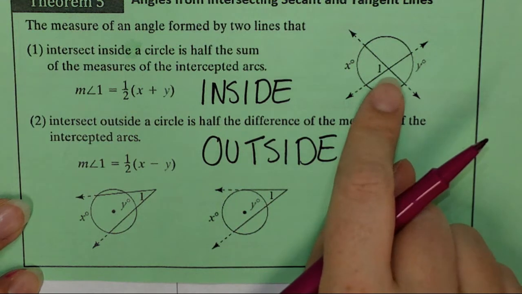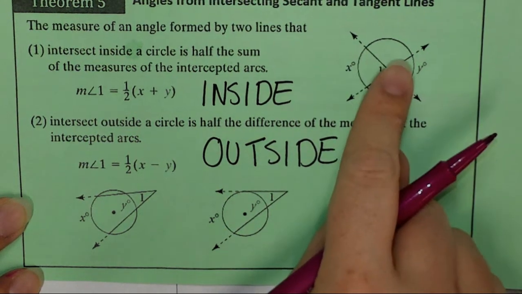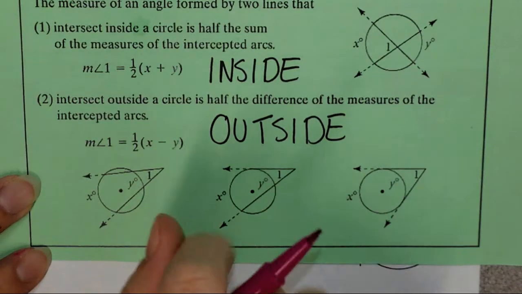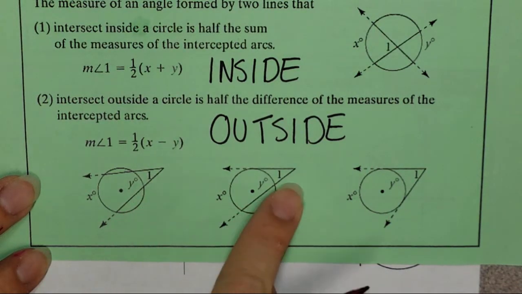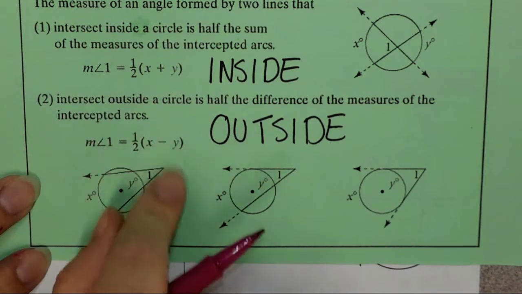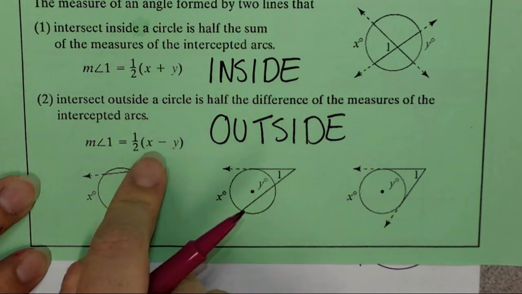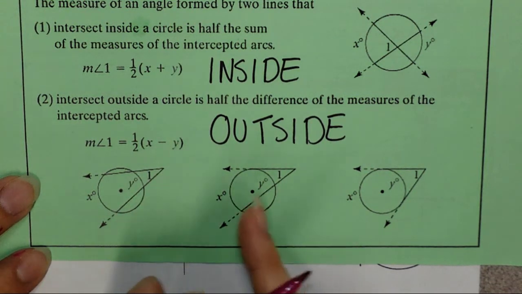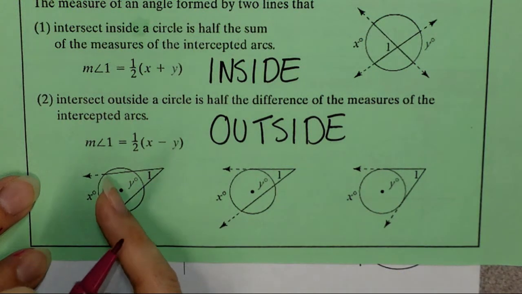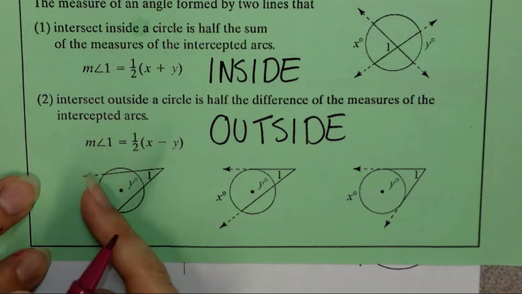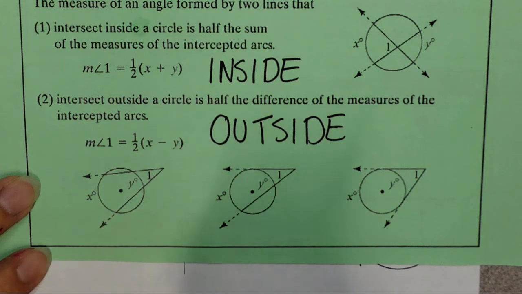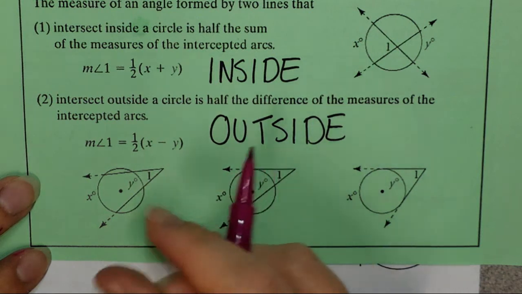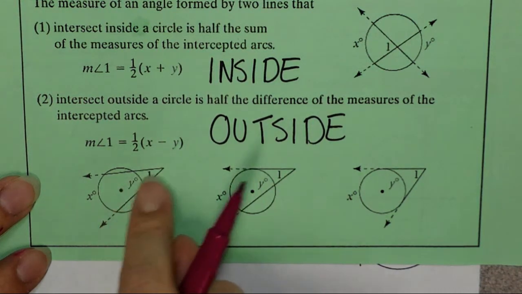If you're forming an angle inside of the circle with two secant lines, then the formula is 1/2 x plus y. If you're forming an angle outside of the circle with either a secant or a tangent, then you're subtracting, x minus y. And then you need to look at what x and y represent in these pictures. They represent the two arcs that are in between those lines. So here we have two secants. X is the larger one, y is the smaller one, and they're in between the two lines.